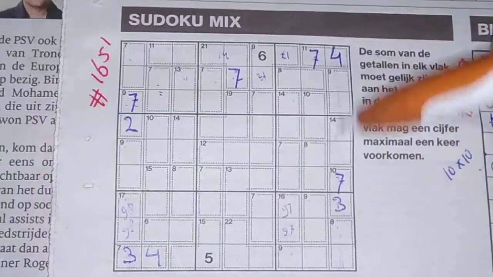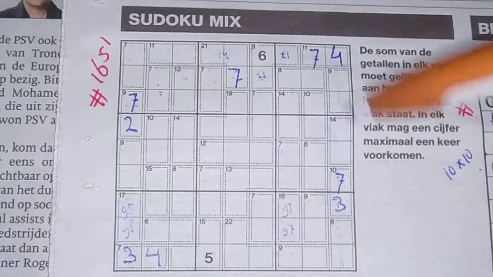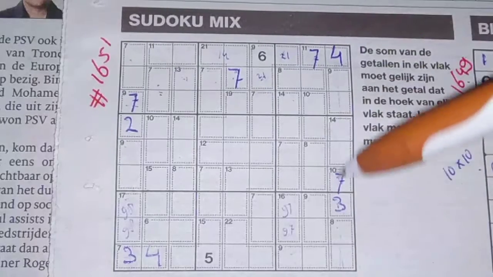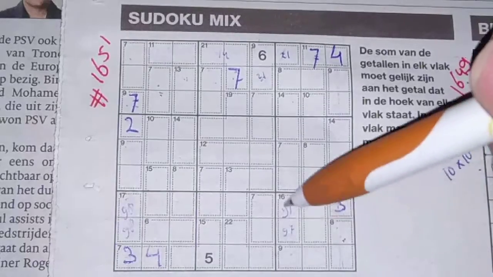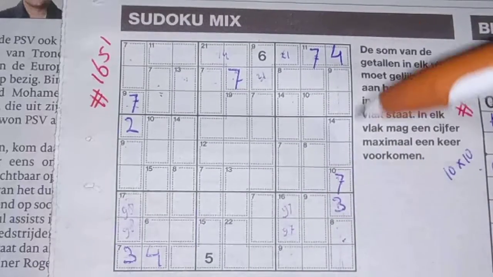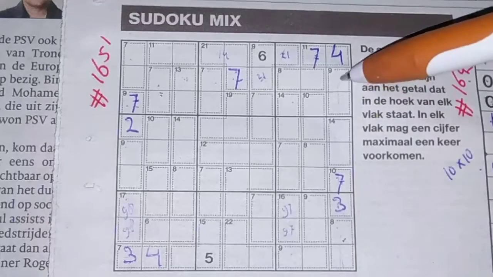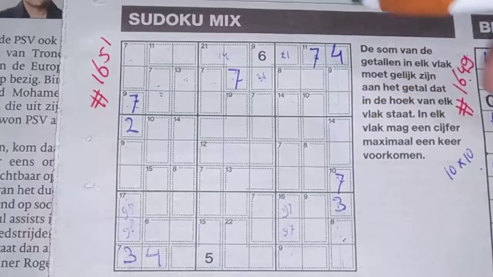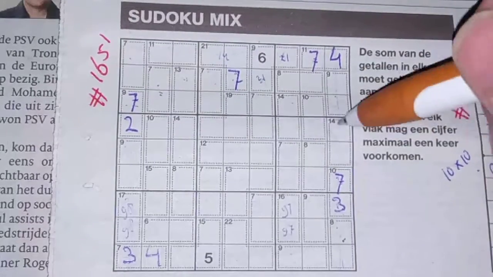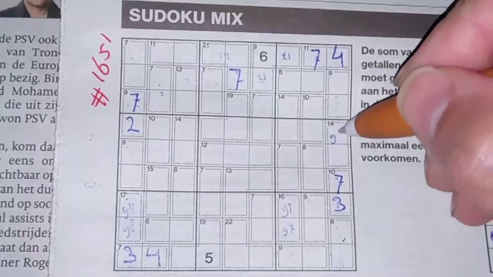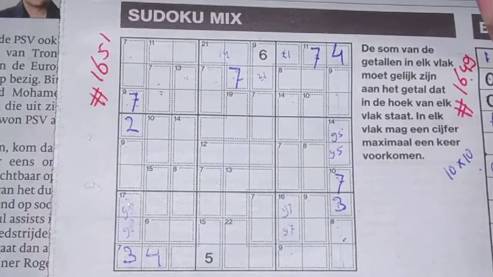In this column, box of 8, box of 14, box of 9. One of the missing numbers here is a 9. I cannot place the 9 here because we have a 9 in this big square. I cannot place the 9 in the box of 9, otherwise 9 plus 0. 0 is not allowed. So the 9 should be here in the box of 14. The combination will be 9 plus 5. Alright.